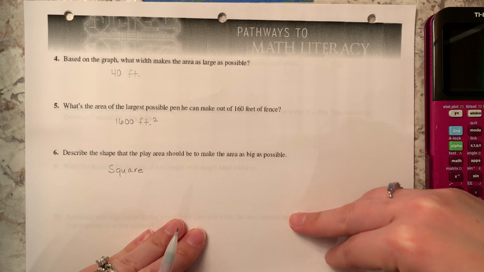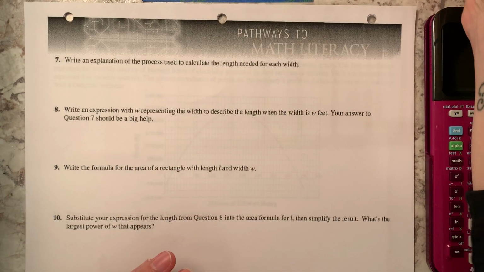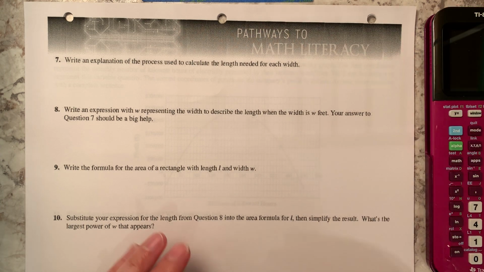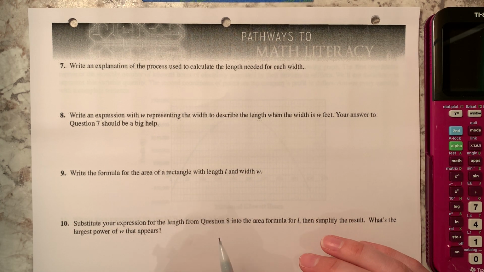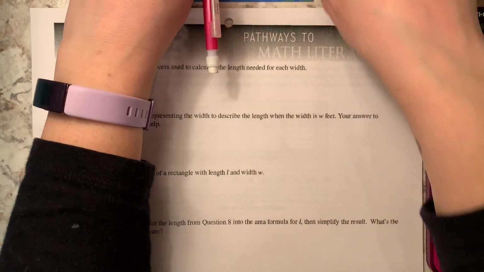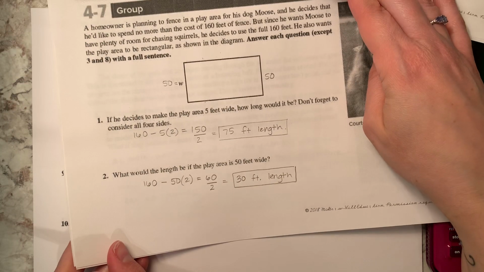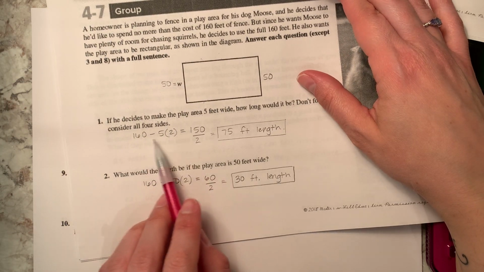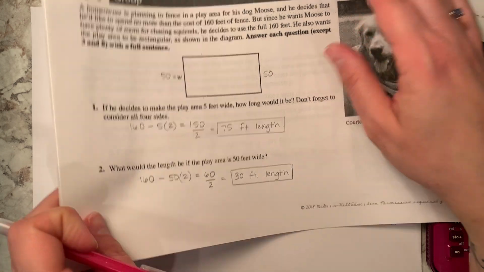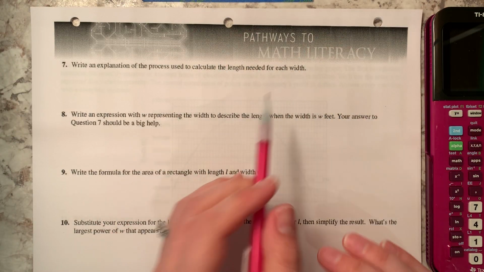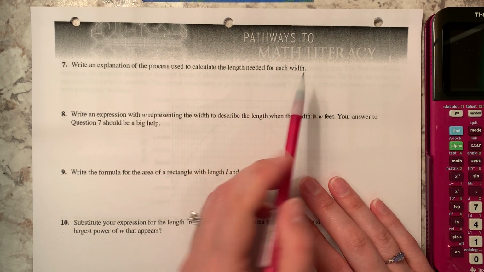All right, let's move on to the next question. Write an explanation of the process used to calculate the length needed for each width. They're basically asking us to explain the math that we did here. What sort of math are we using to find the length needed for each width?